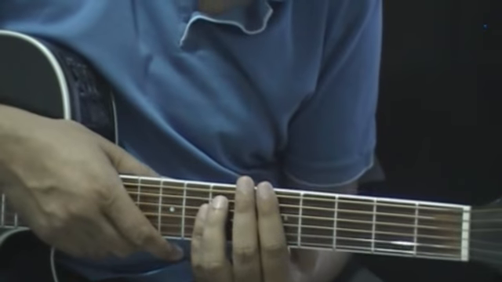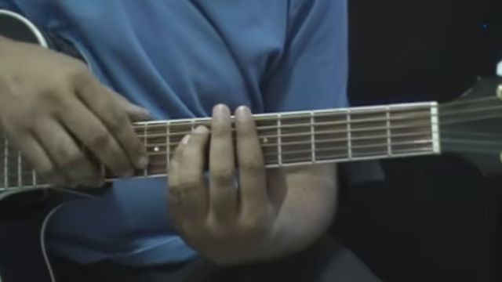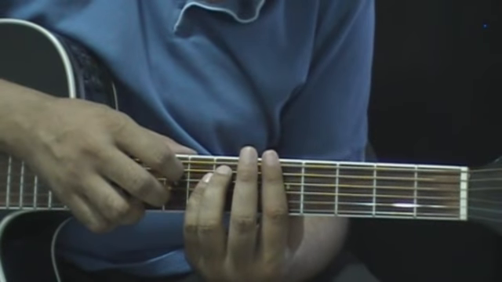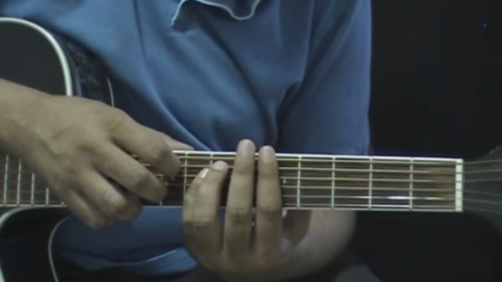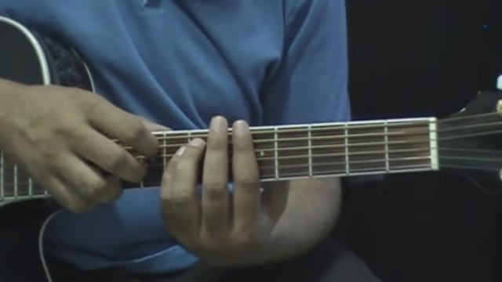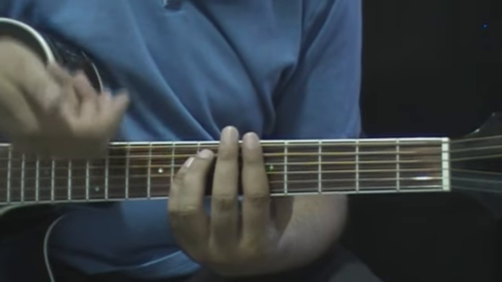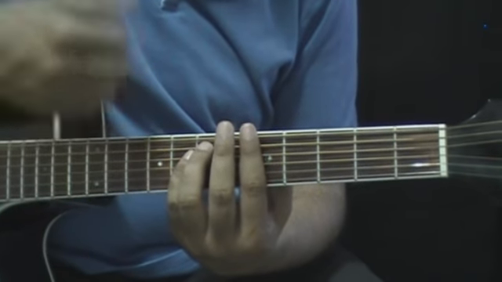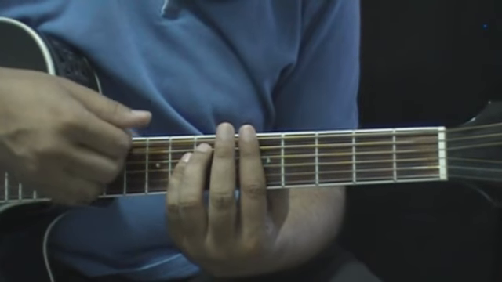So in the pattern of 8 strokes, we're actually muting the strings on the 7th stroke. So bear in mind, once again, we are playing 8 strokes, 4 down and 4 up alternating. We are putting more stress on the 1st and 4th strokes, and on the 7th stroke, we are muting the strings. You would also be putting a little bit of stress on that. So you are putting stress as well as muting it. Let's put it that way. So here goes. I'll play it slowly for you.